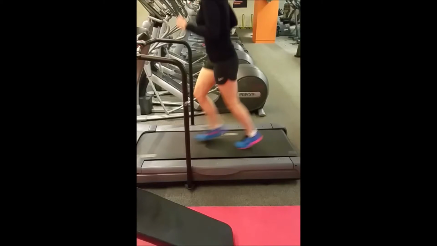Having the appropriate cadence is very important because it creates less contact time with the ground and therefore less loading through the lower limbs, which can be a very effective strategy, in particular for knee pain. So I'll just let the video play now.